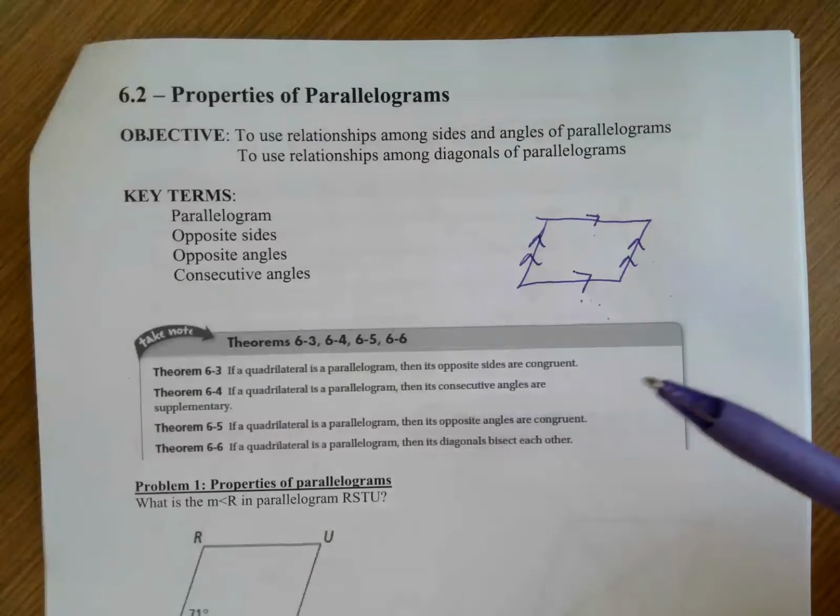In this picture, my x values are here and here. Opposite angles in a parallelogram are congruent, so we can write the first equation: 5x plus 40 equals 10x minus 35, because they're opposite angles. Pause the video. I want you to solve for x.